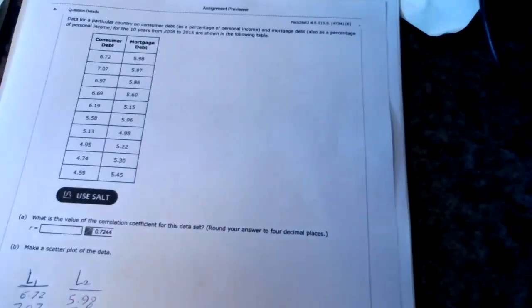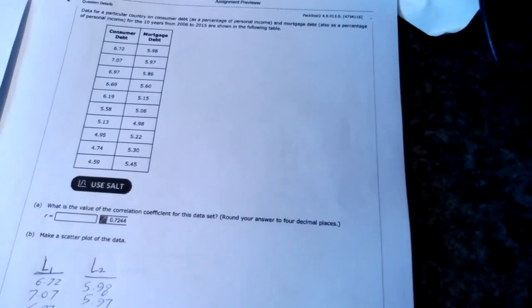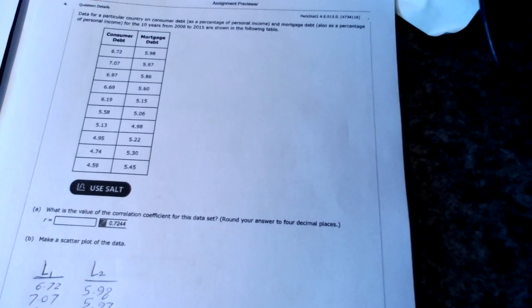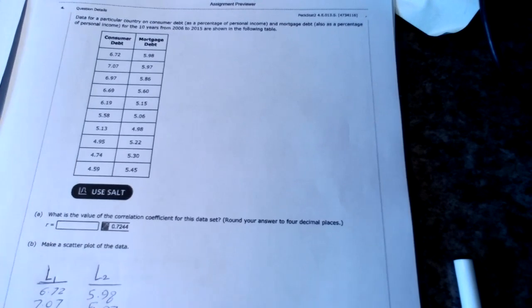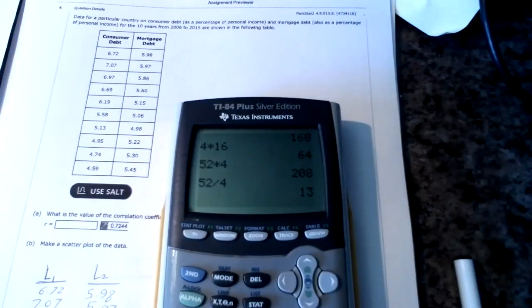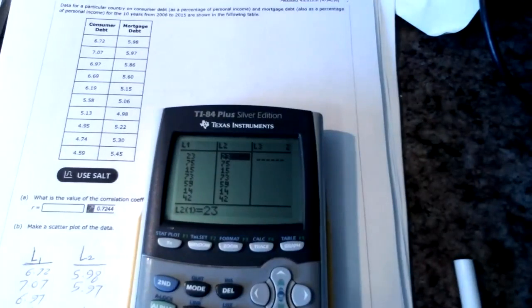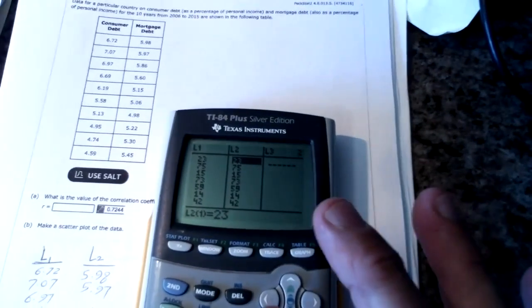So here, again, it's easier to use the calculator for it. So let's go ahead and put in all these numbers. Let me see if I have it in any of the calculators here. I have some numbers already, so I have to erase those.